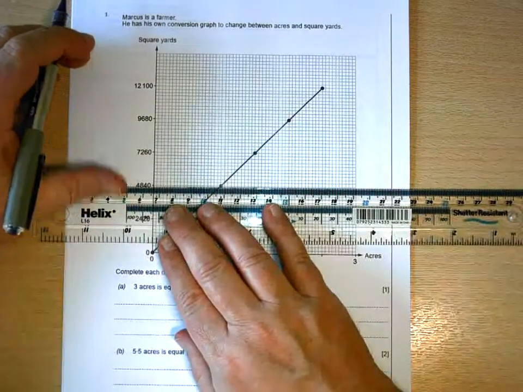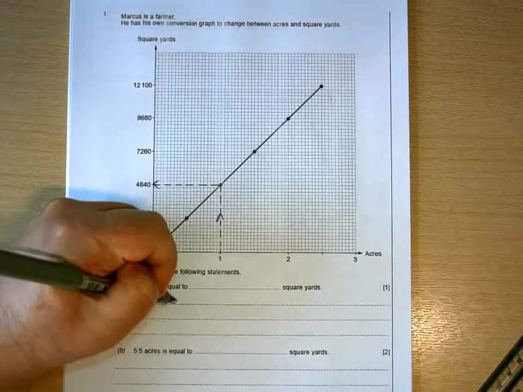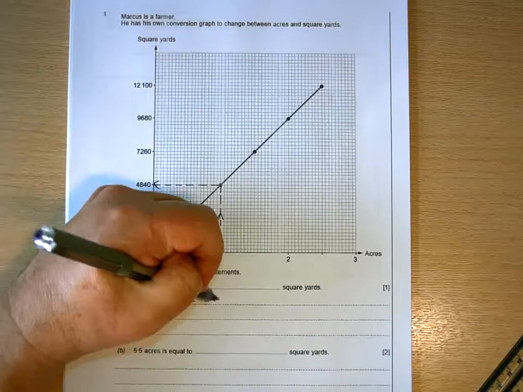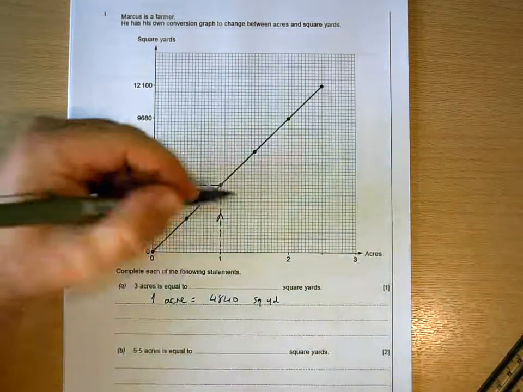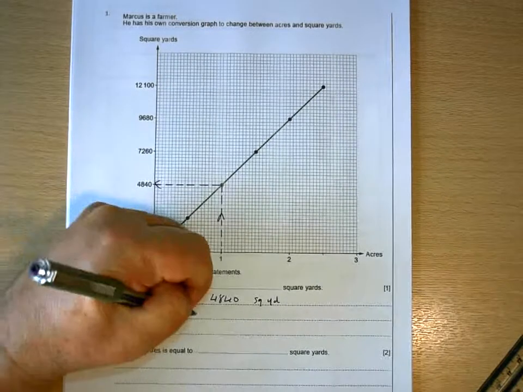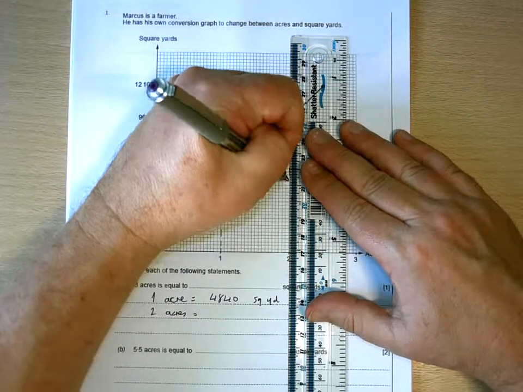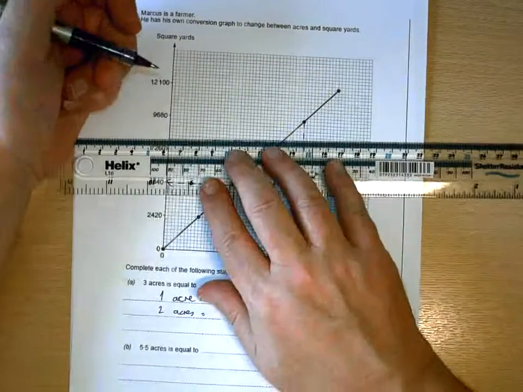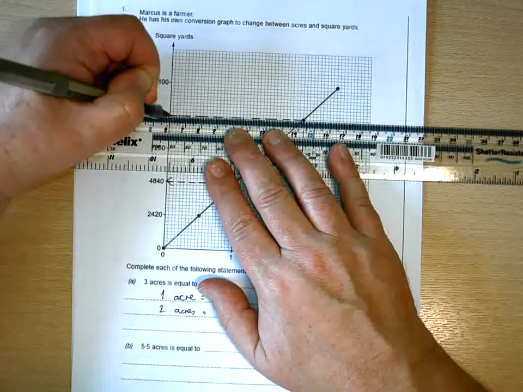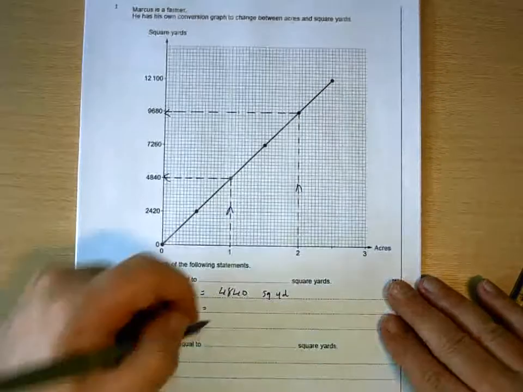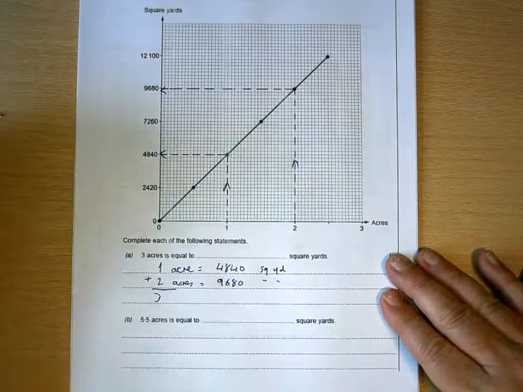it's always worth you in an exam demonstrating by drawing on the graph. So 1 acre is 4840 square yards, and I can also read directly off 2 acres. Is 9680. So 3 acres I get by adding them together.